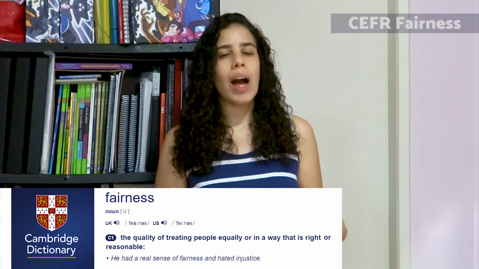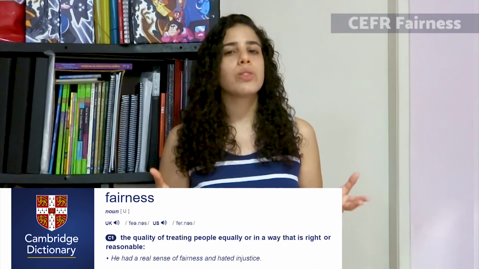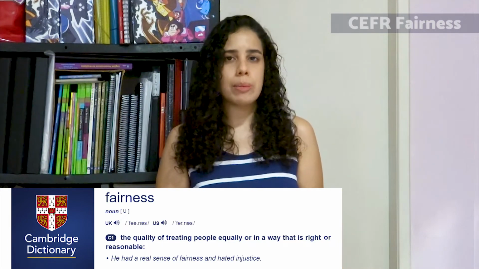According to Cambridge Assessment, a test can only be considered good if it is fair. So let's talk about fairness. According to the Cambridge Dictionary, it is the quality of treating people equally or in a way that is right or reasonable.